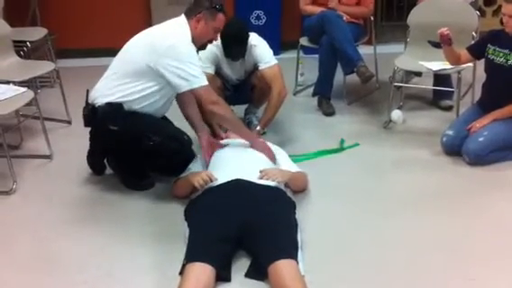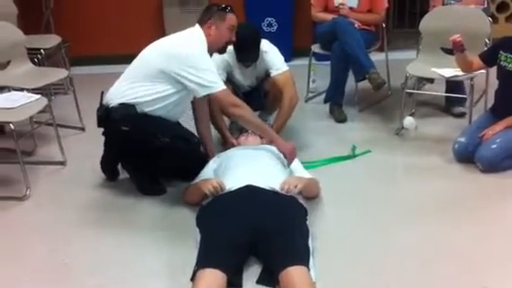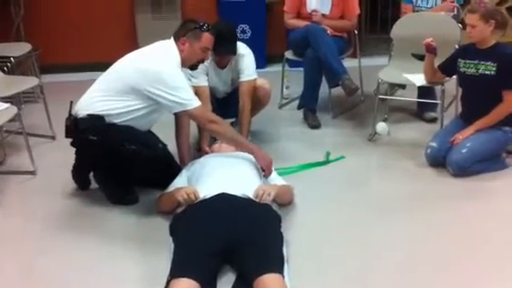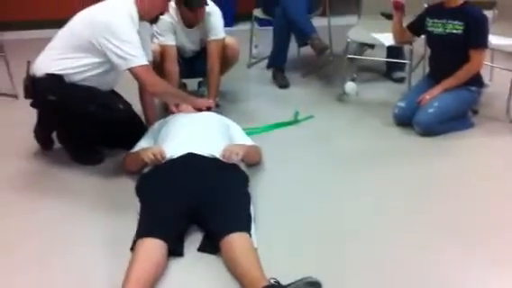I'm going to palpate the chest wall. Do I note any crepitus? No. I'm going to listen to lung sounds. What do I hear? Diminished? Clear. Well, I guess it would be diminished on that side. What do I hear? Clear.